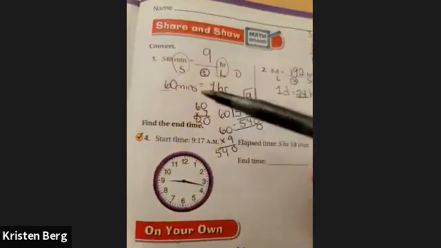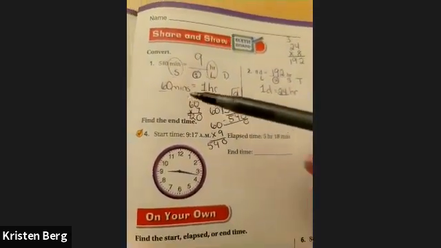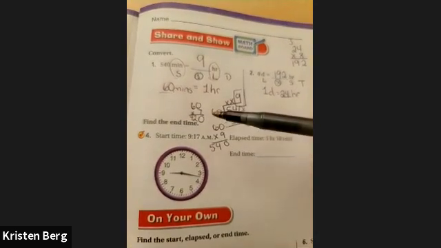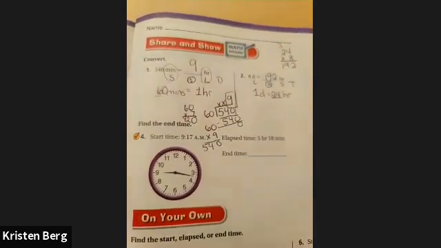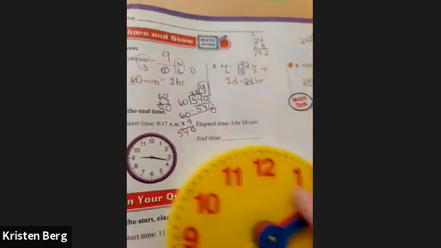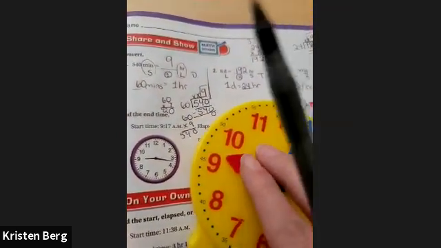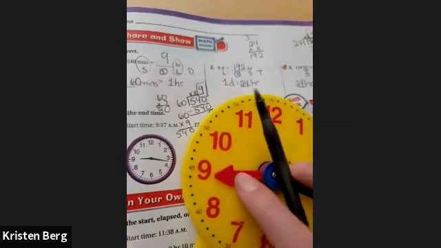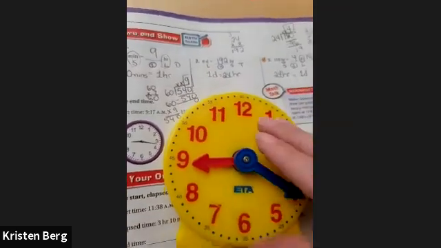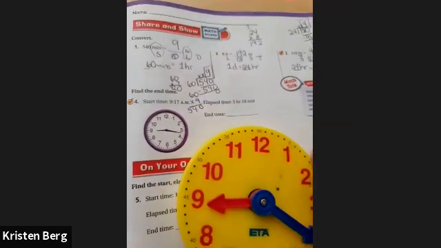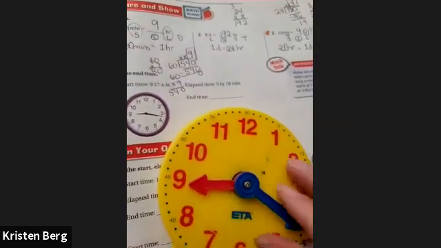All right, now this is one of the elapsed times. What it's saying is you are going to find the end time. All right, so first of all, when it comes to this kind of stuff, I really like using, well, adding up the minutes first.